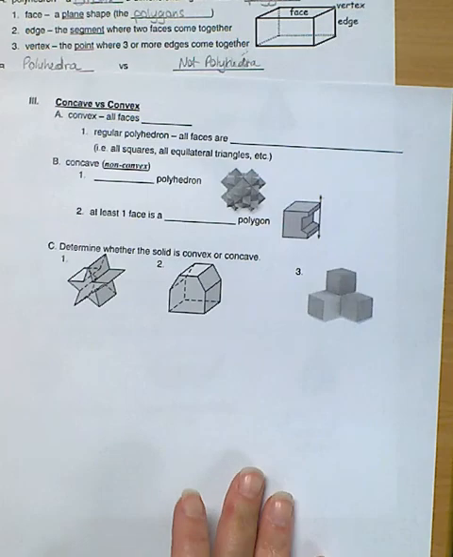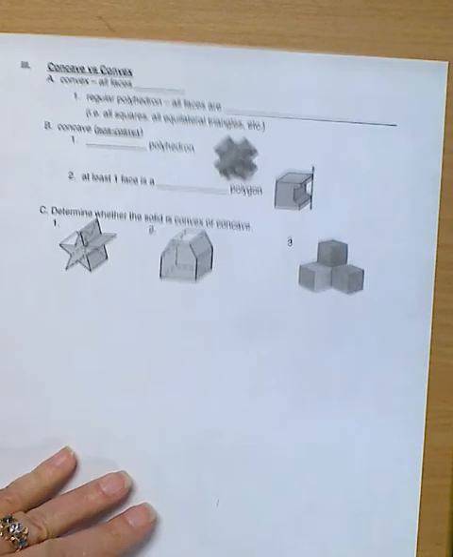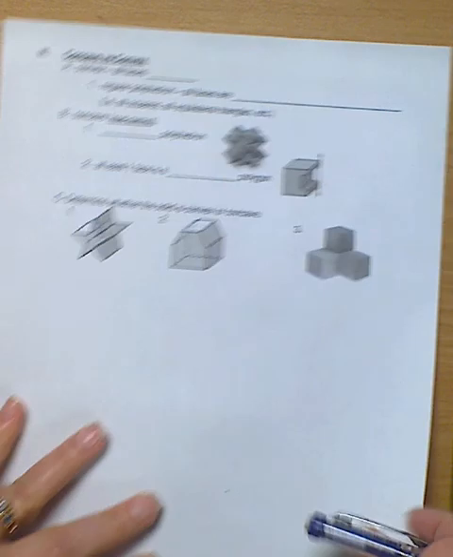So now we're going to move on to the next topic, and I'm going to get it into the spot that matches the recording area. Sorry about that.